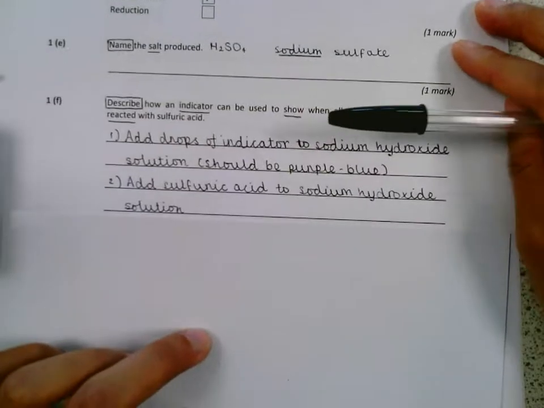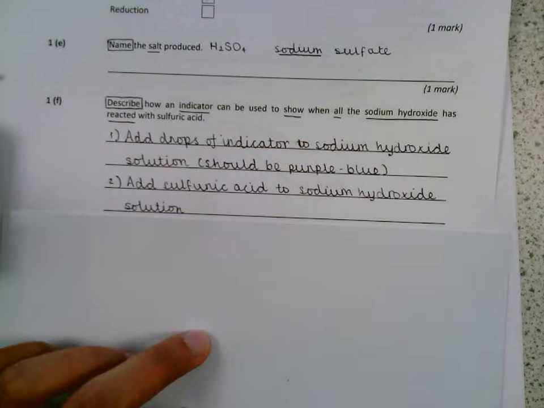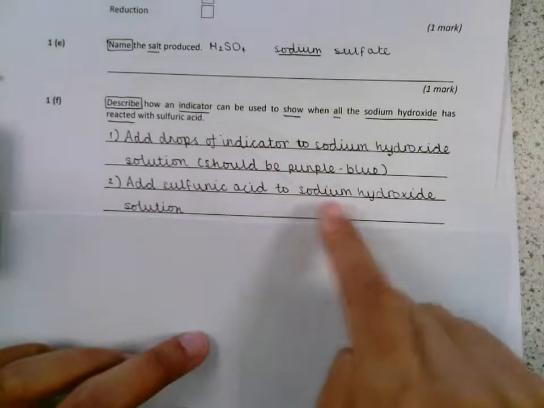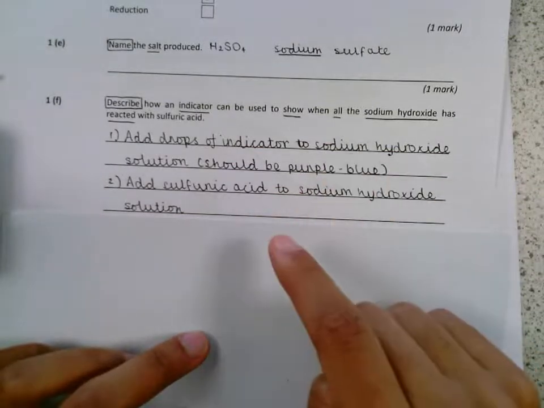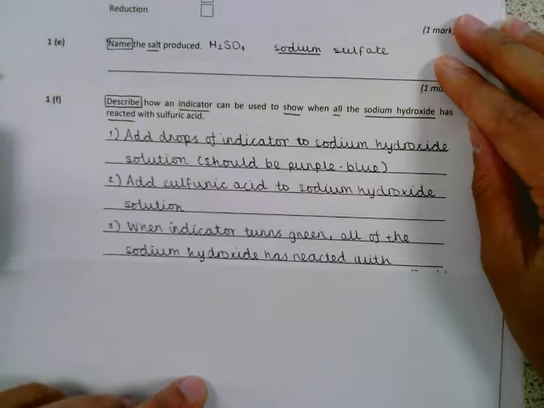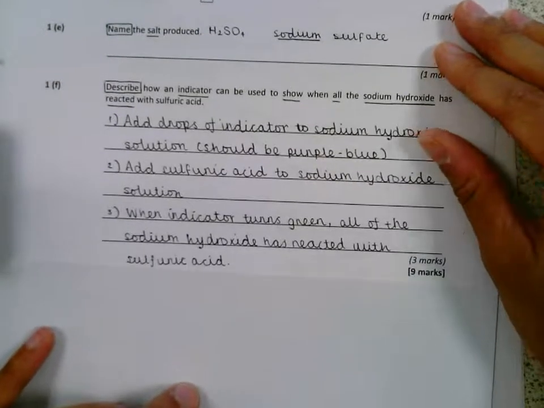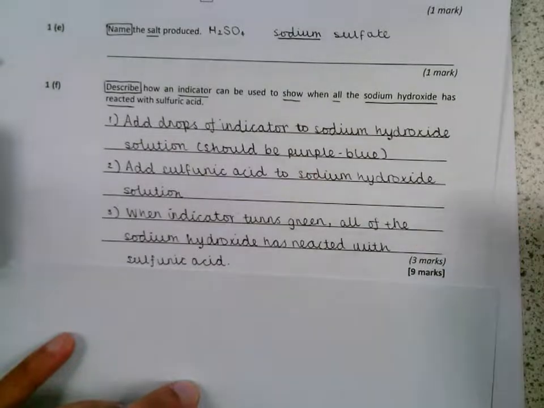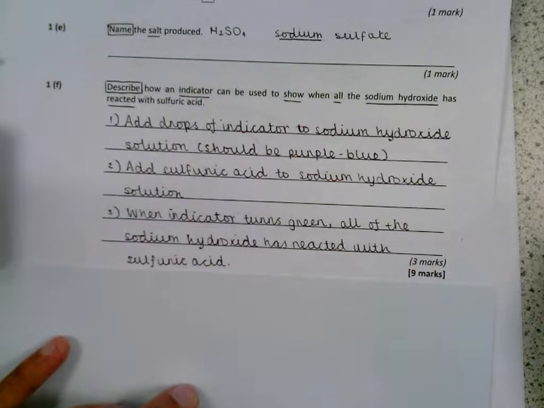Next, add sulfuric acid to the sodium hydroxide solution gradually, and then as the sulfuric acid and the sodium hydroxide react, two neutral products will be produced, and we will know that's happened because when the indicator turns green, we know it's pH 7 and all of the sodium hydroxide has reacted with the sulfuric acid.